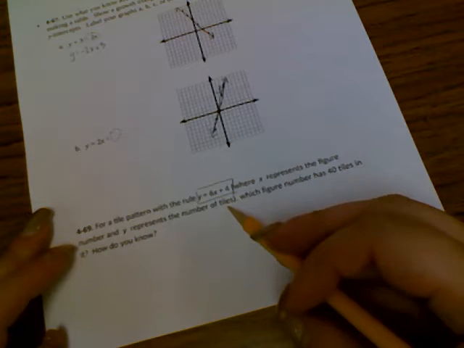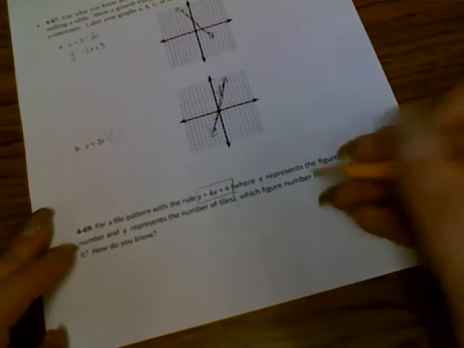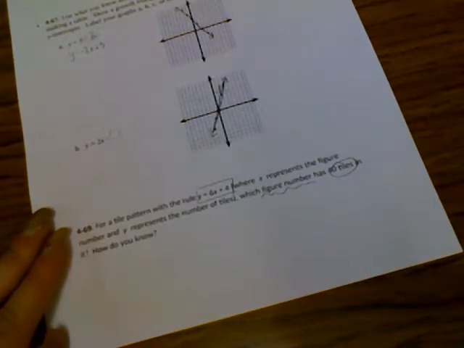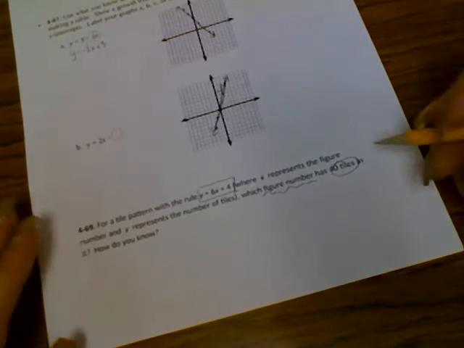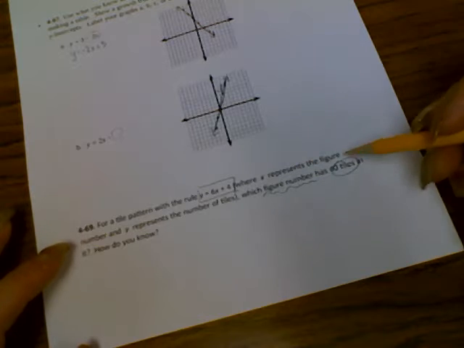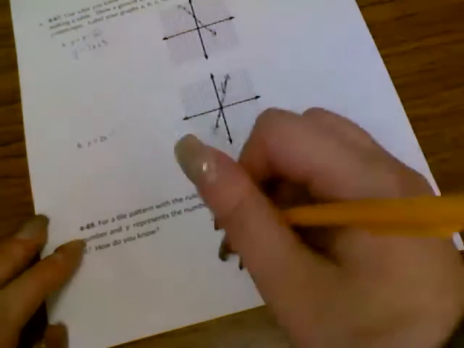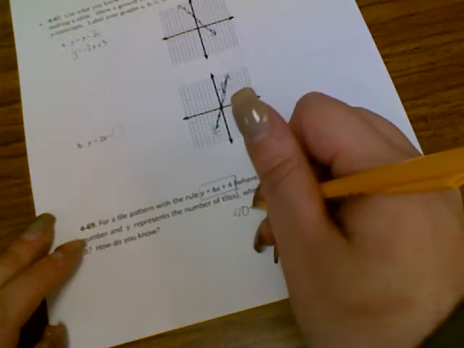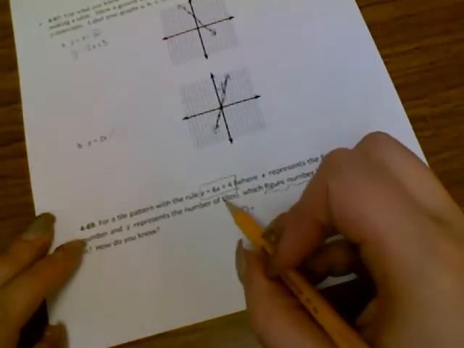Number 69. For this tile pattern, we're given a rule: y equals 6x plus 4, where x is the figure number and y is the number of tiles. We're asked which figure number has 40 tiles in it. If x is representing the figure number, that means I don't know what that is, because this is telling me how many tiles I have. So that tells me I need to plug this 40 in for the y, because that's the number of tiles.